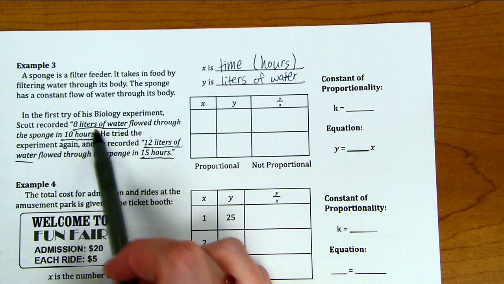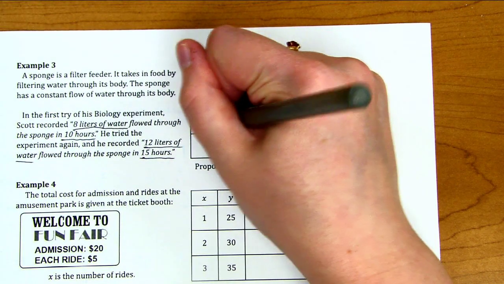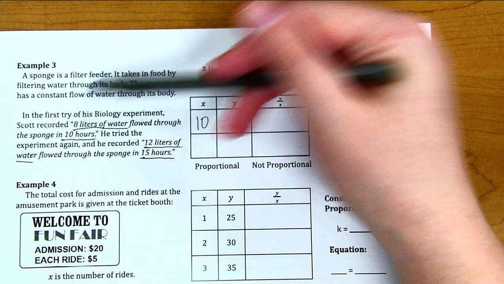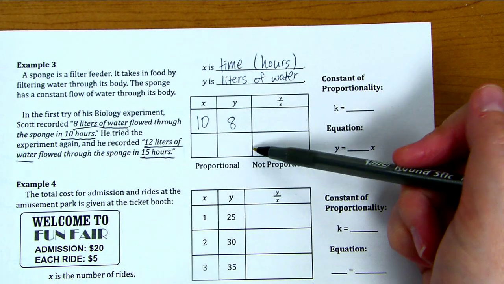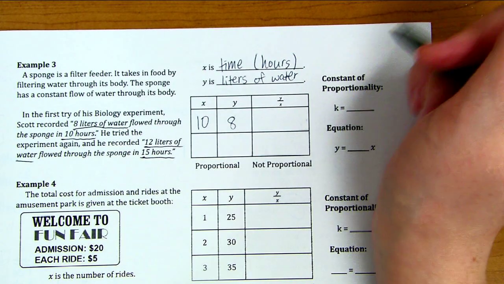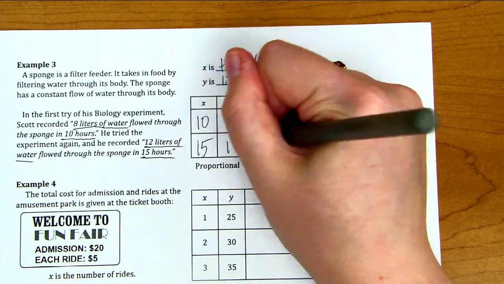In our first row, the amount of time that passes is 10 hours, so we'll put that under X. The liters of water with that is 8, so we'll put 8 under Y. For the next row, we have 12 liters of water and 15 hours, so 15 is the time, so we'll put that under X. For Y, we'll put 12.